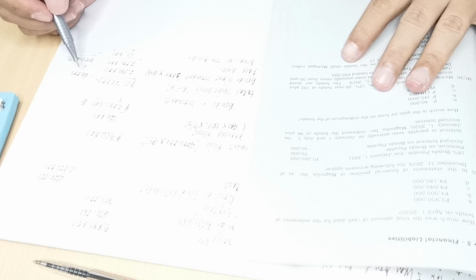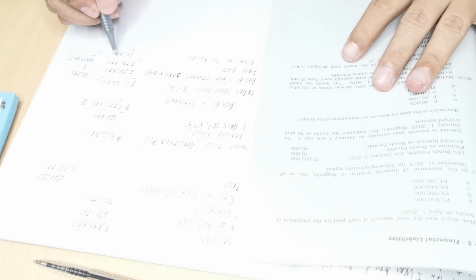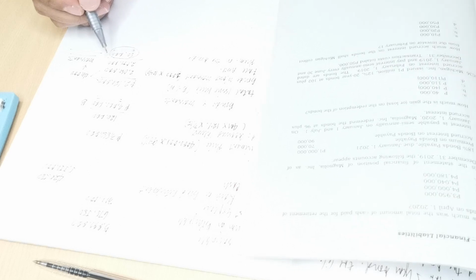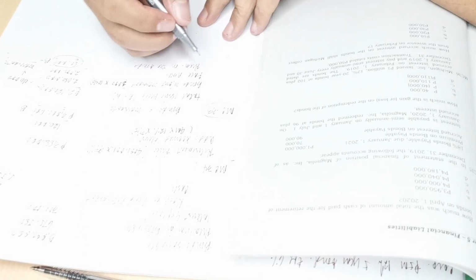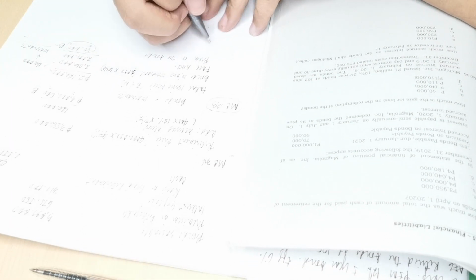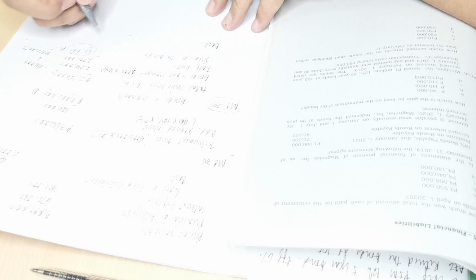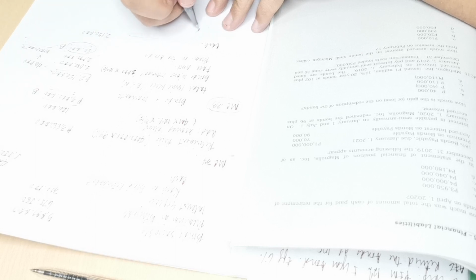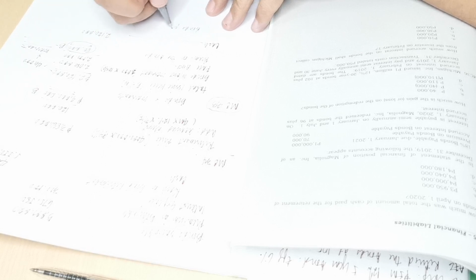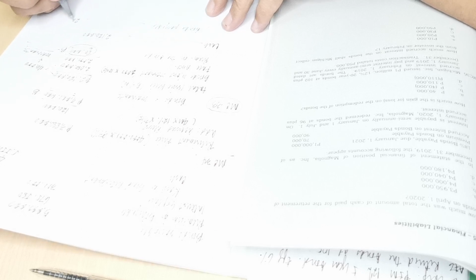But the question here is credit to premium. So the premium is 80,000 pesos. Is there 80,000 here? Yes. Okay, so how are we going to do this entry? Debit cash for 2,120,000. Credit bonds payable, 2 million.